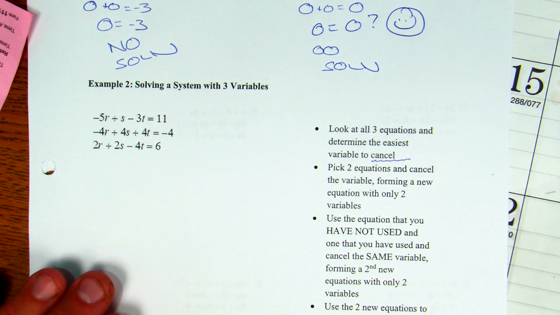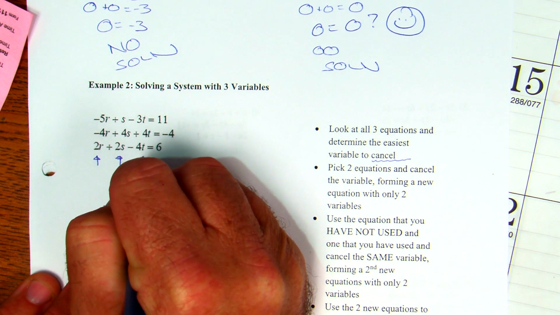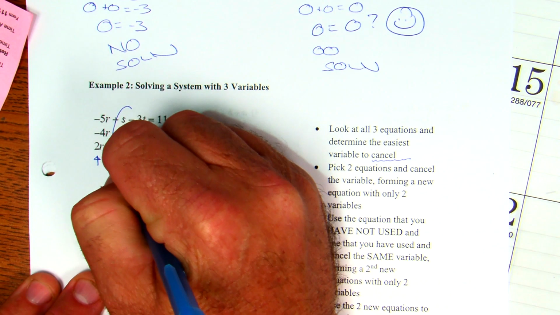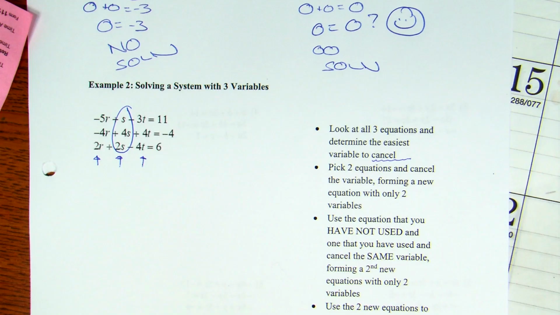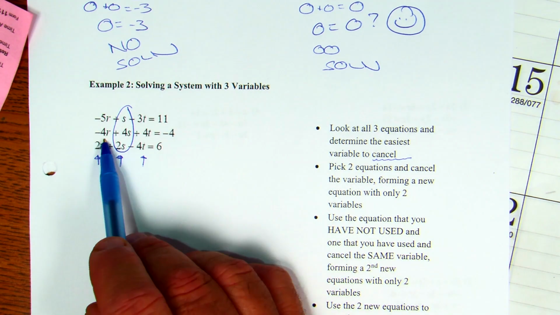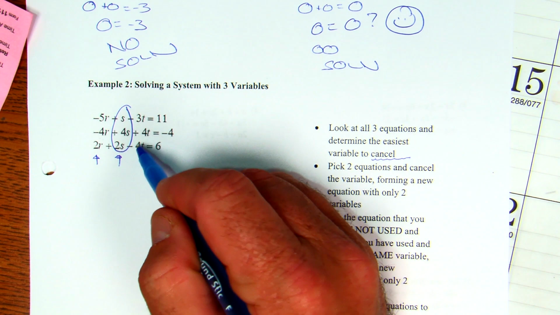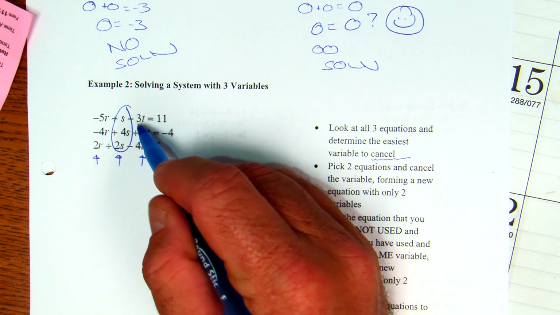Alright? So what I'm looking at is I'm looking at the R's. Then I'm looking at the S's. Then I'm looking at the T's. And I'm telling you the S's are the easiest ones to cancel, because it's very easy to find one that goes into the other. In other words, 2, 4, and 5, are they all difficult numbers? So in other words, 2 goes into 4, however, does 2 go into 5? No. The T's, are these opposites of each other? Yeah, so that would be pretty straightforward, but 3 and 4.